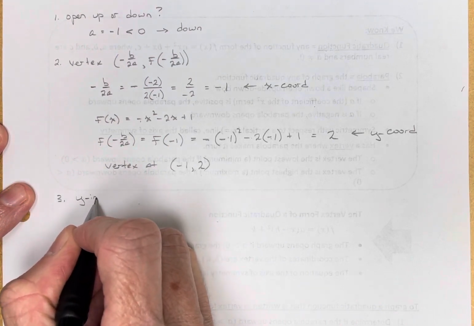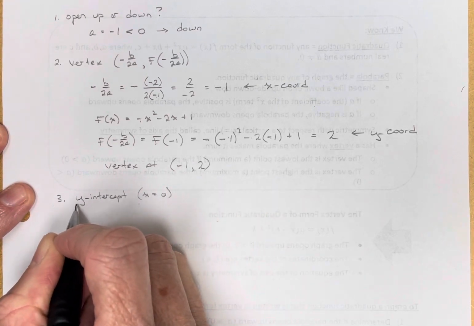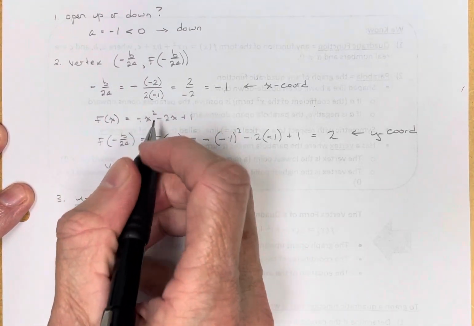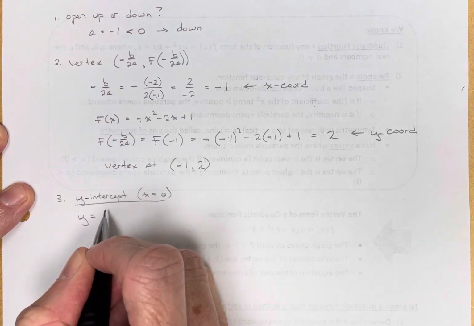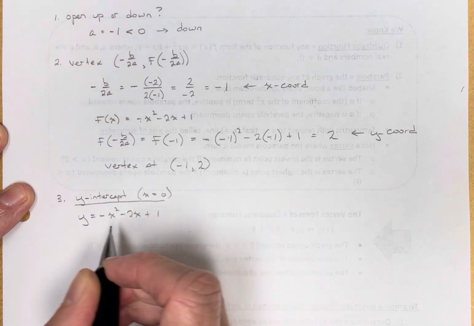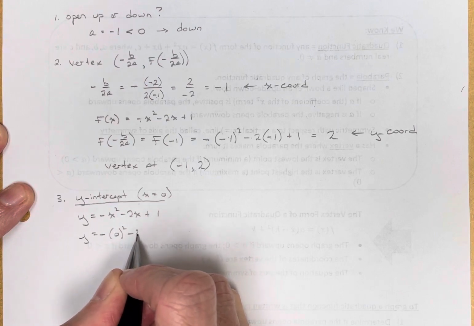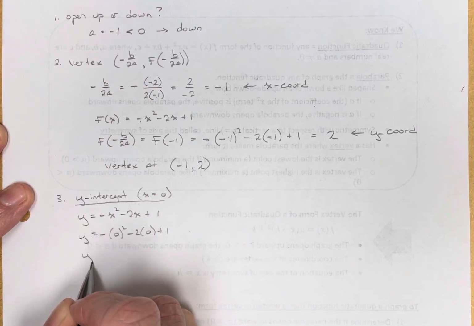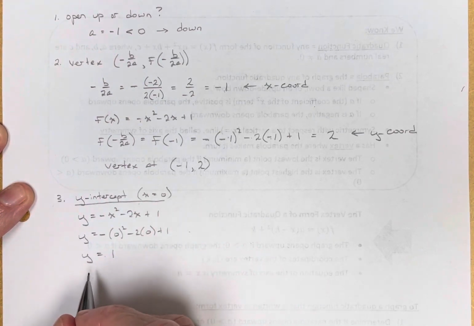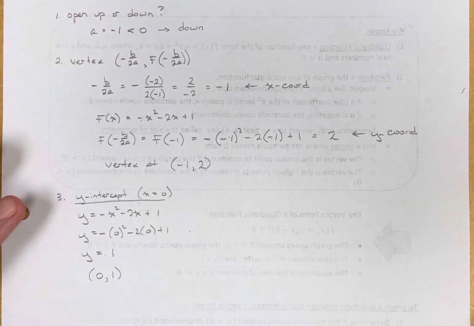Let's do the y-intercept first because it's the easiest, because that's when x is equal to 0. My function says, I'm going to use y instead of f of x to make my life a little bit easier, y is equal to -x squared minus 2x plus 1. I'll put a 0 in for x: -0 squared minus 2 times 0 plus 1, and y is equal to 1. So it crosses the y-axis where y is equal to 1. My y-intercept is the point 0, 1.